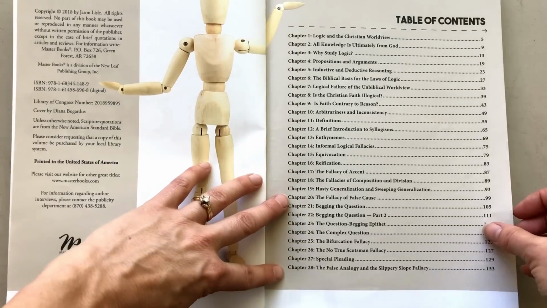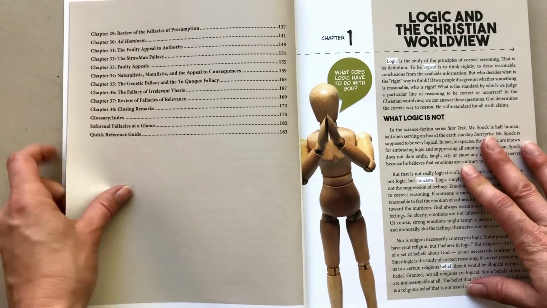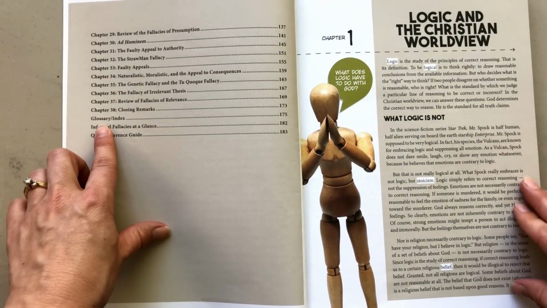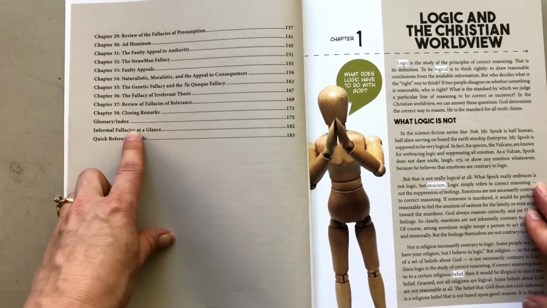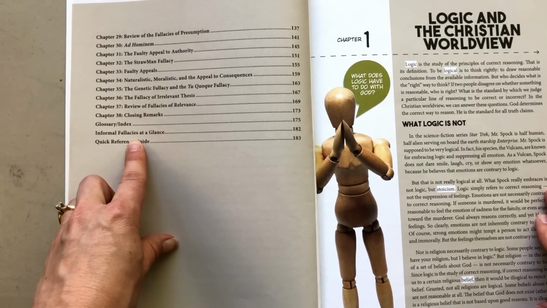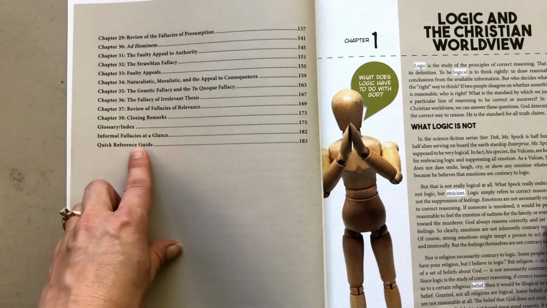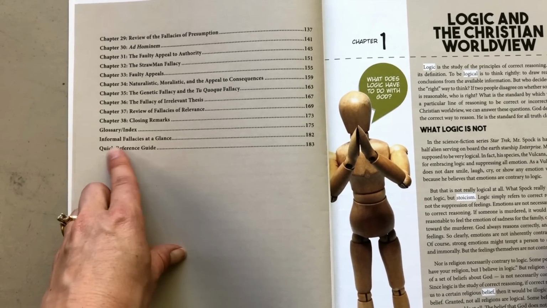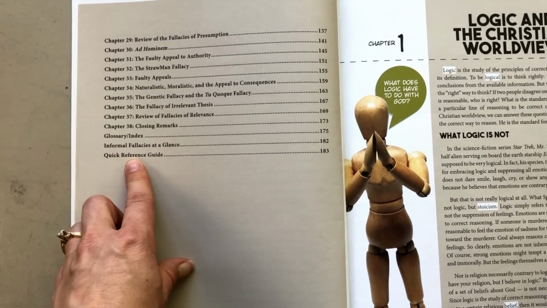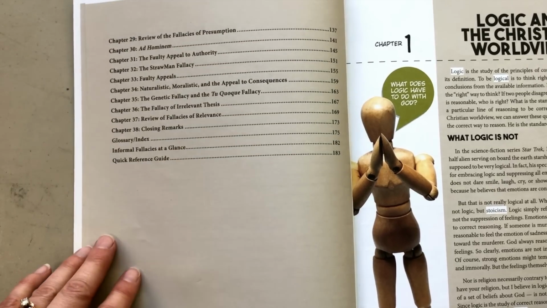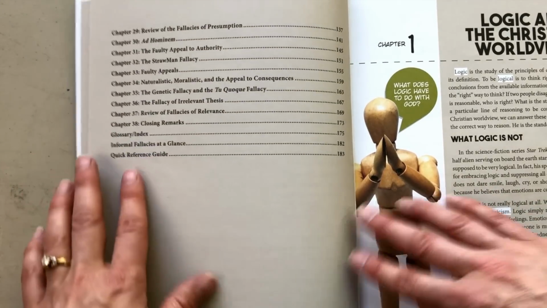In the table of contents, you will see that there are 38 chapters. They also have a glossary, an informal fallacies at a glance, and a quick reference guide. These last two things are just really helpful charts to help you better understand the informal fallacies, and then of course a quick reference guide. I'm not going to show you those just because of copyright issues, but they are really helpful.